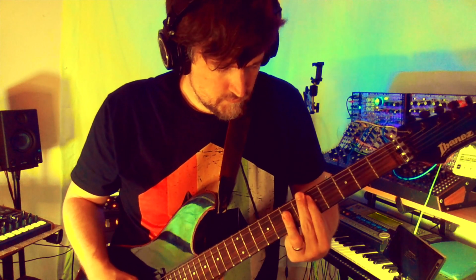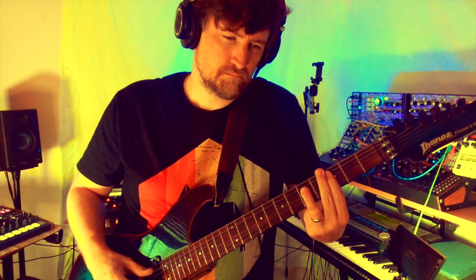Notice how the notes of the synthesizer are completely unrelated to the notes of the guitar. They're playing randomly, but in key.